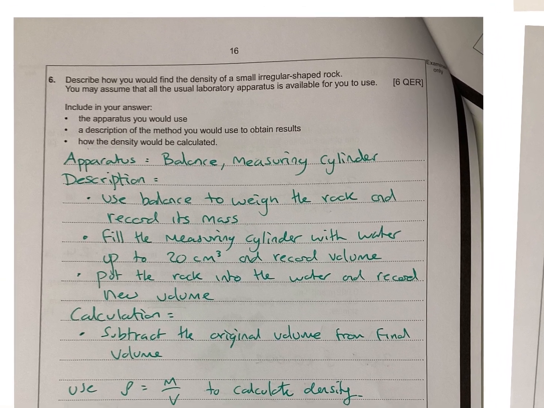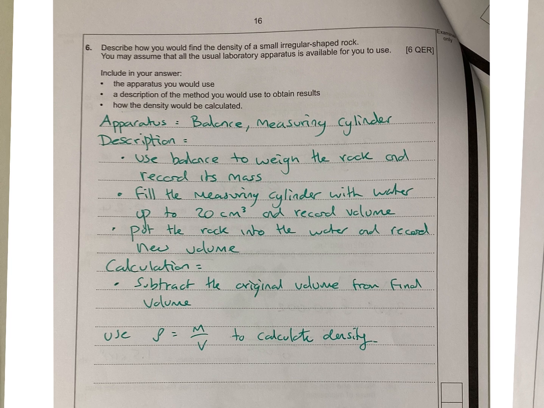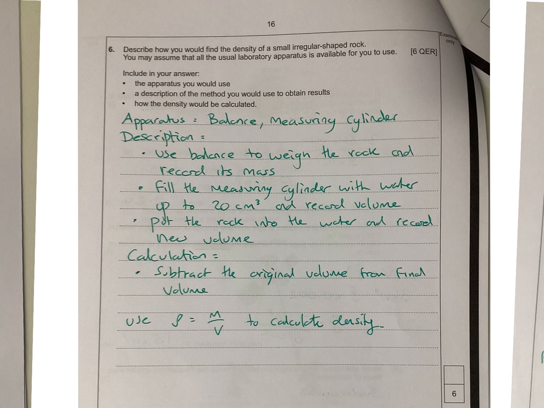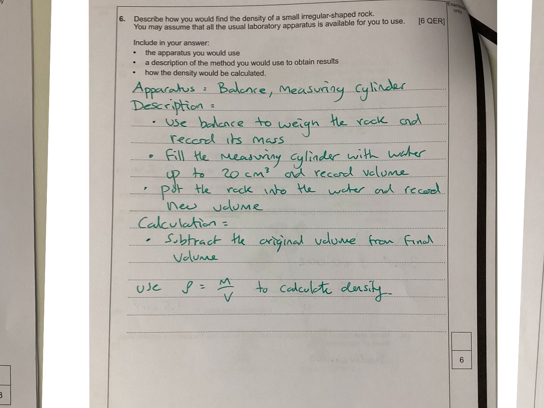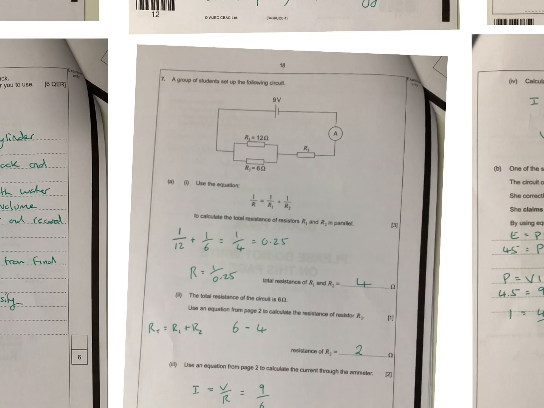Your 6 marker is on finding the density of a regular shaped object. Well, there's a really good video on that. It's called OMG. Let's talk about finding the density of a regular shaped object, which I go through. But that's pretty much the marks, your 6 marks there. So be familiar with the practical. Always be familiar with the practicals.